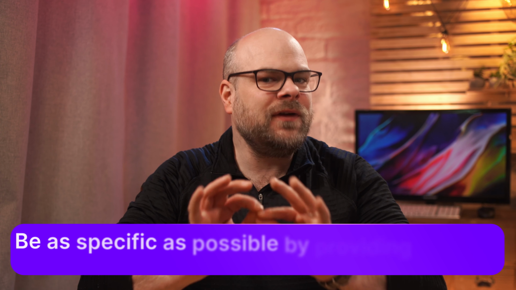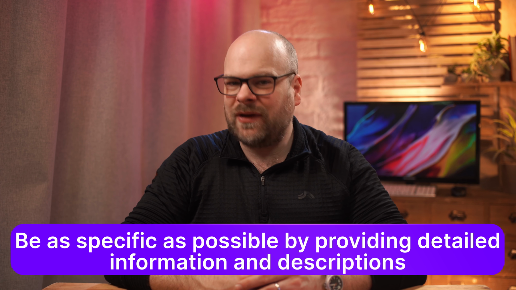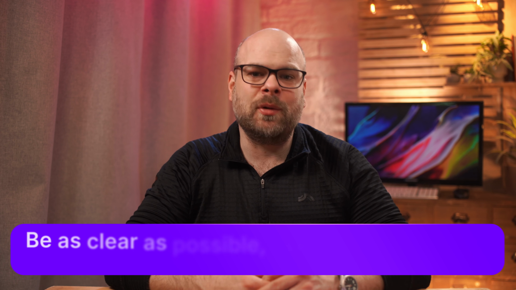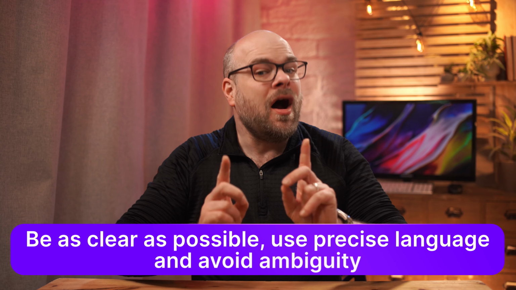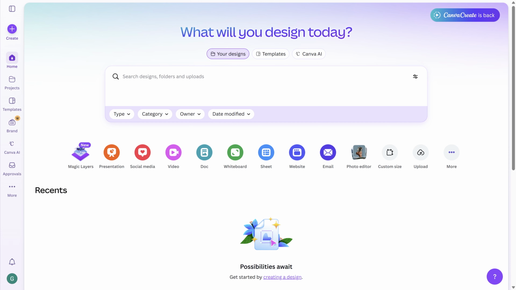Prompting AI effectively can be challenging. Here are some general tips. Be as specific as possible by providing detailed information and descriptions. This includes explaining your design preferences. Do you like bold and busy? Minimalist and tame, for example? Tell the AI, be as clear as possible, use precise language, and avoid ambiguity. In truth, I recommend having another AI, such as Gemini or ChatGPT, draft a prompt for you. What better to prompt AI than another AI?